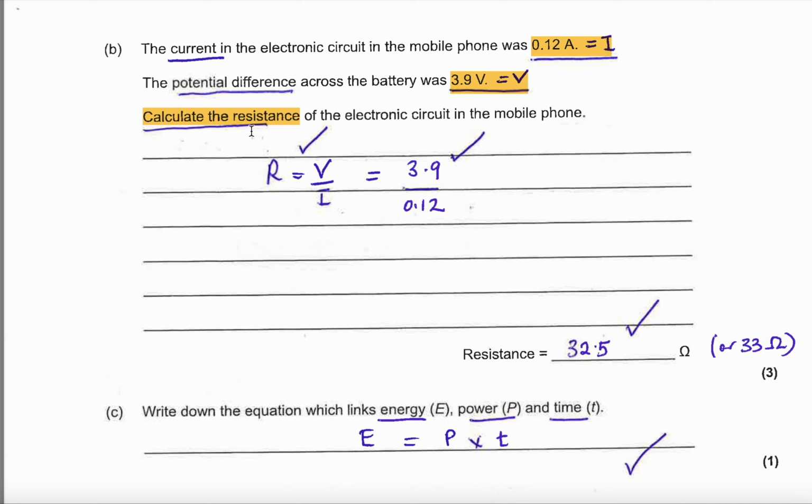If you want to work out the resistance and you change the subject of the equation, resistance is voltage divided by current. So you need to not only remember the equations for this exam, you also need to know how to rearrange them. Remember, I is for current.